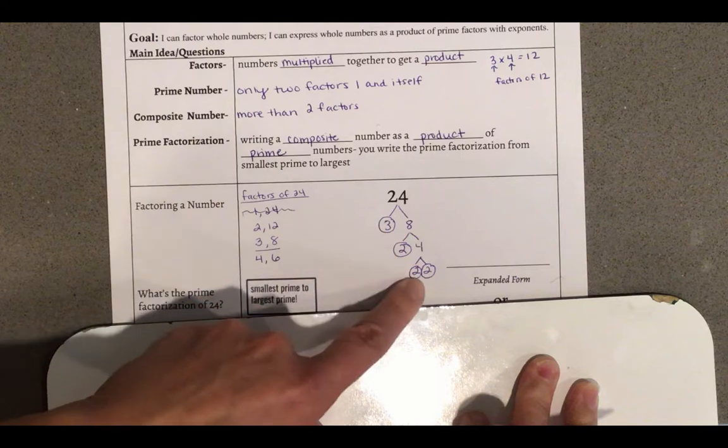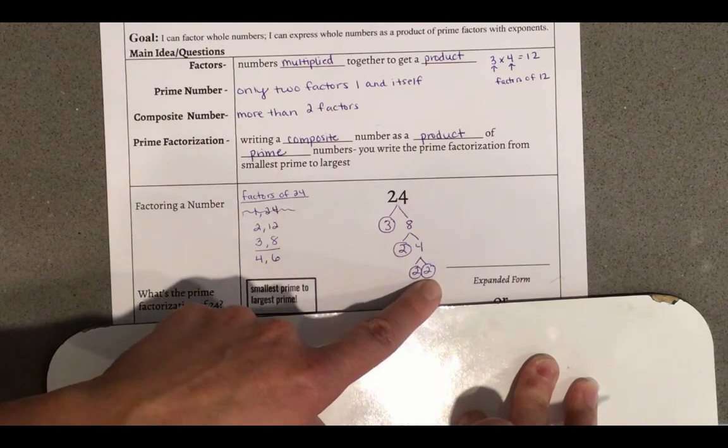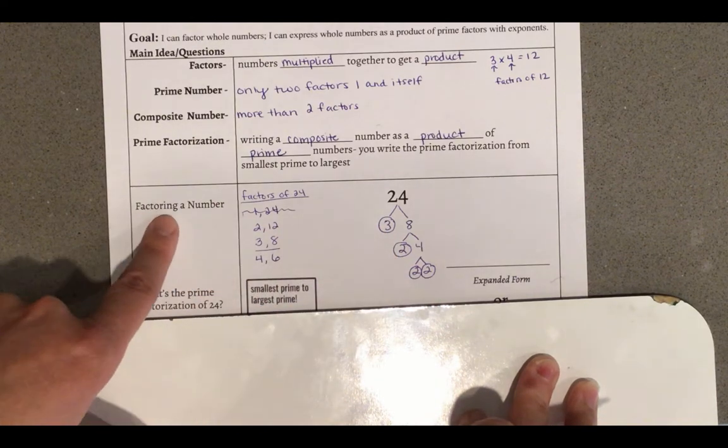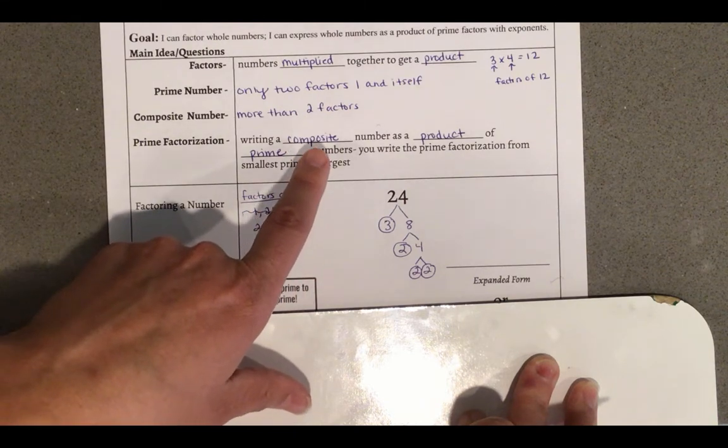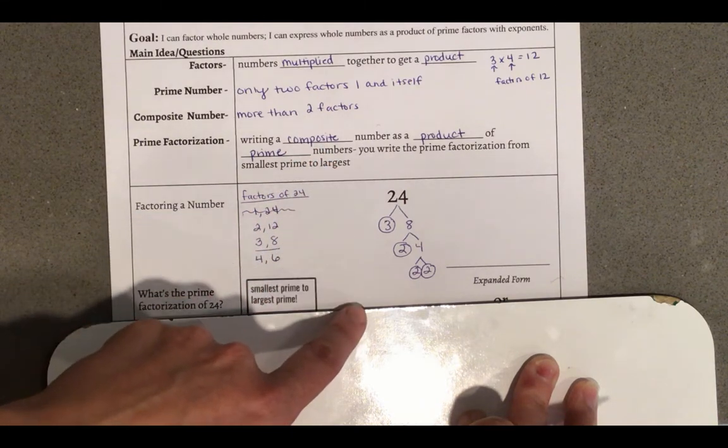Now, this is not the prime factorization for 24. It's just that we took 24 and we factored it. So now prime factorization is where you're writing a composite number as a product of prime numbers.